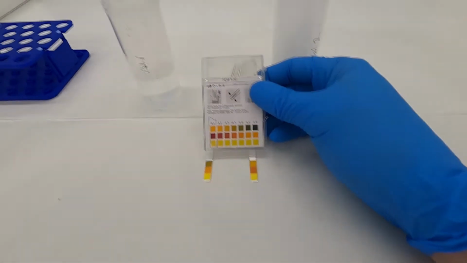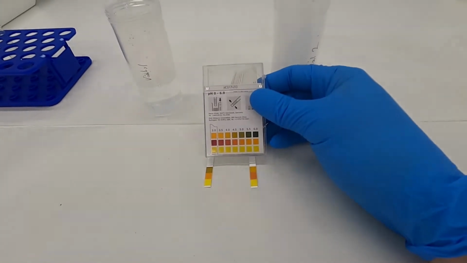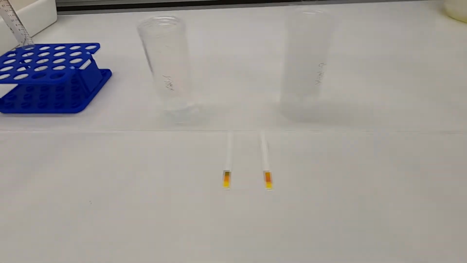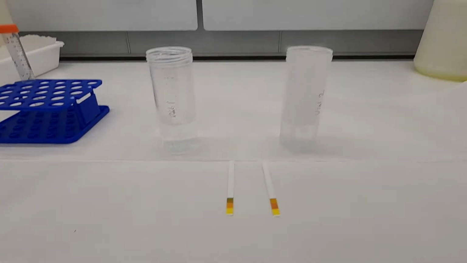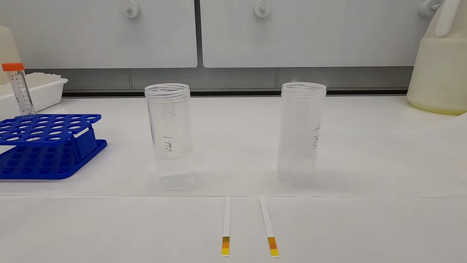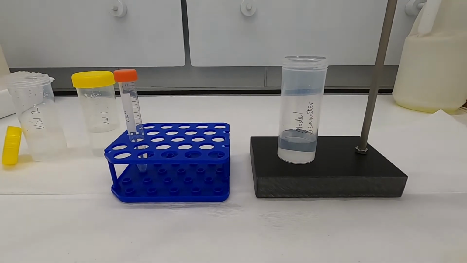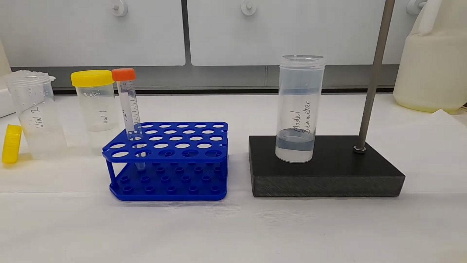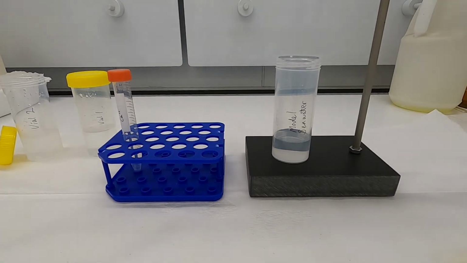Okay, so there's a little bit of wiggle room here. These indicators clearly only have a precision of about half of a pH unit. But what we can clearly see is that when water is exposed to additional carbon dioxide, the pH drops substantially. Okay, so what we can conclude from that is that once CO2 absorbs into water, it reacts with water to form carbonic acid, which is why we see a decrease in the pH.